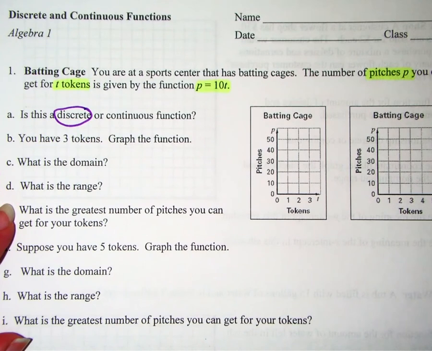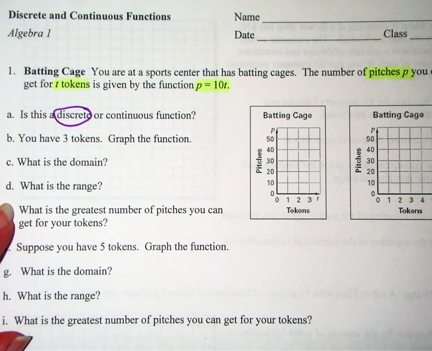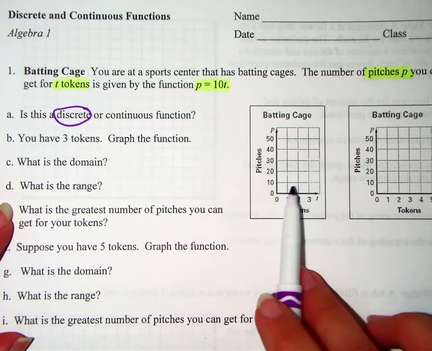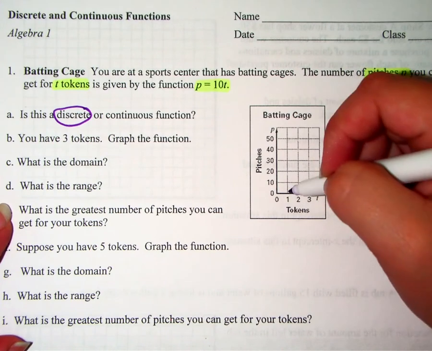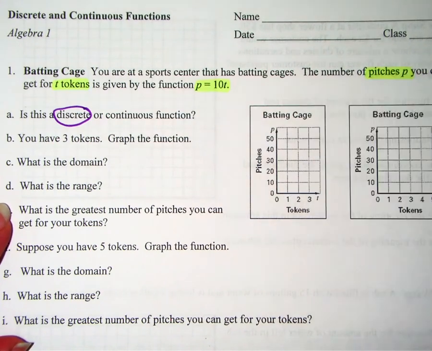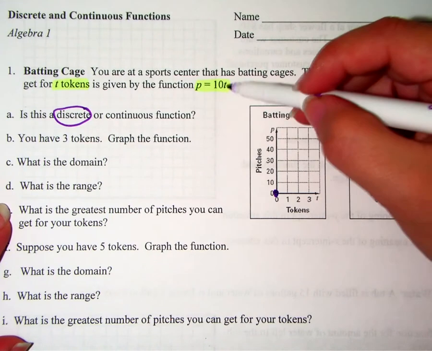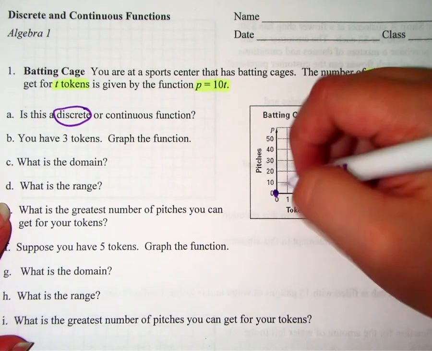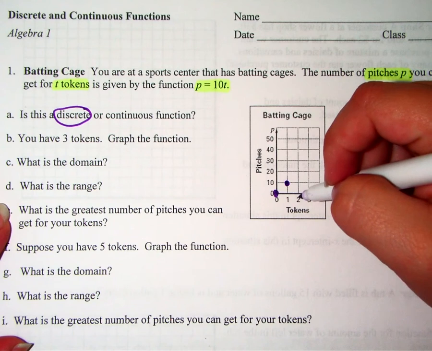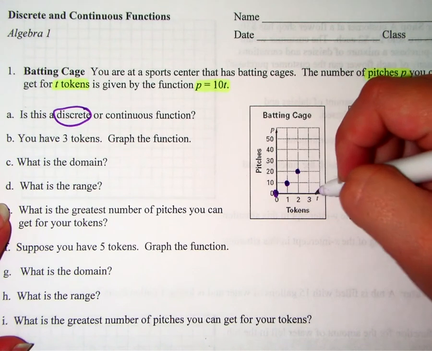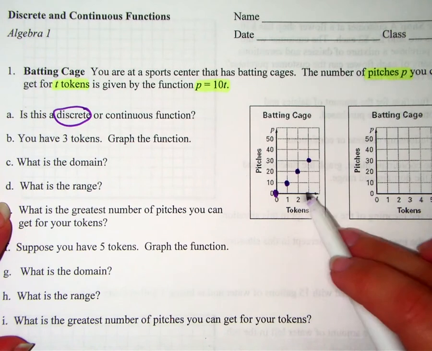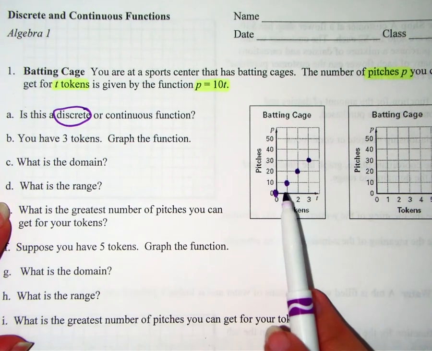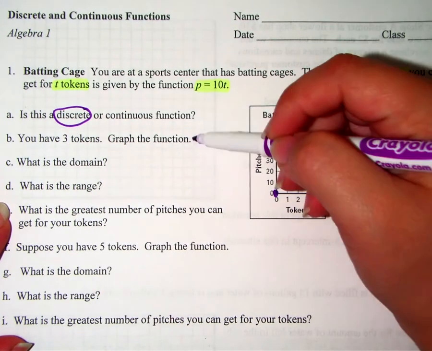And what we know about discrete graphs is that when we plot those points, we do not connect them. So if you have 3 tokens, they want you to graph it. We're going to graph it right here in this first one. If I have 0 tokens, how many pitches can I get? 0 pitches. I'm just plugging those into this equation right here. If I have 1 token, how many pitches can I get? If I have 2, and if I have 3, good. And do I connect these? No, because it's discrete. You can't have half of a token, so we don't connect those. So we're done with that part.